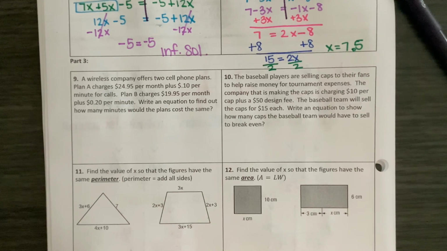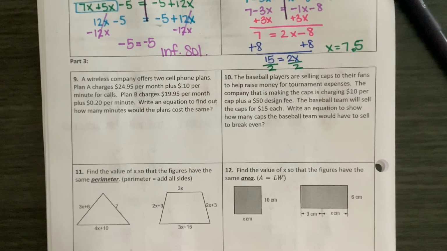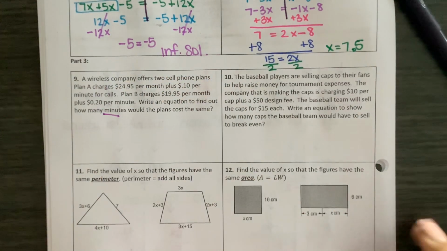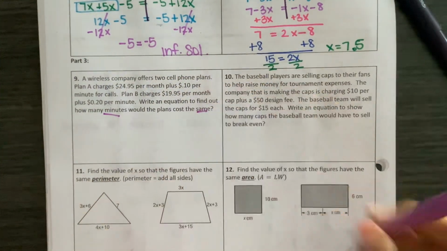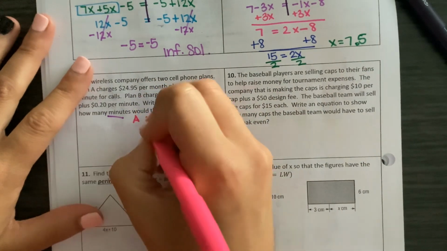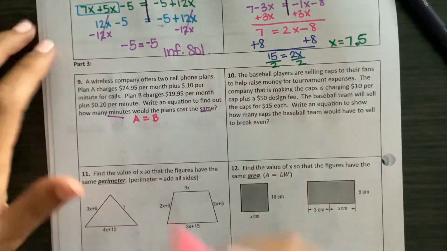Plan B charges $19.95 per month plus 20 cents per minute. Write an equation to find how many minutes, we're looking at minutes, that the plans cost the same. So they want the plans to cost the same. So we have plan A. They want it to equal plan B.